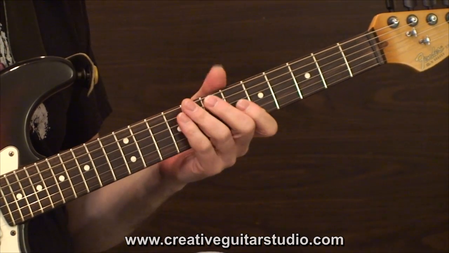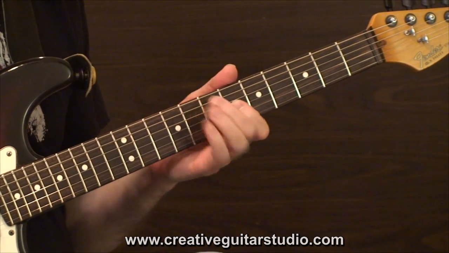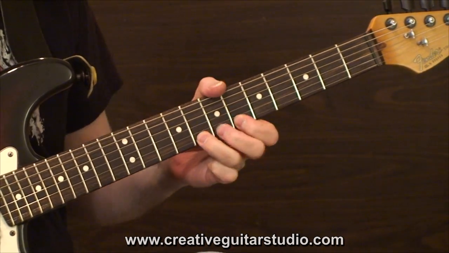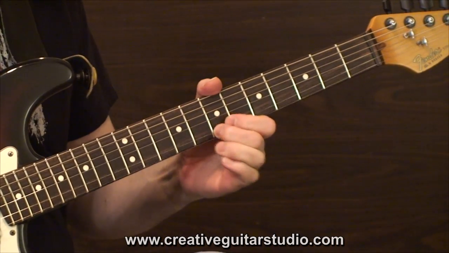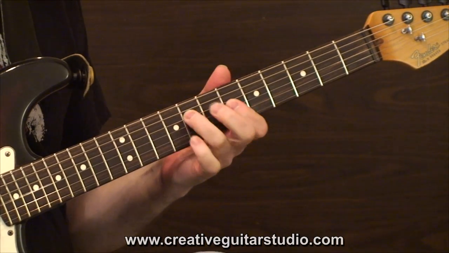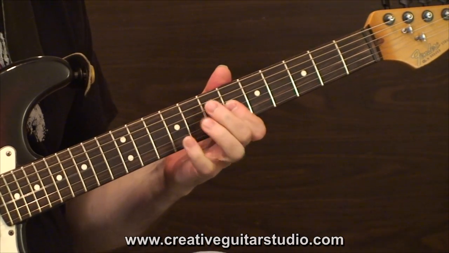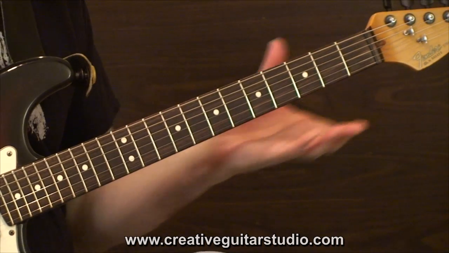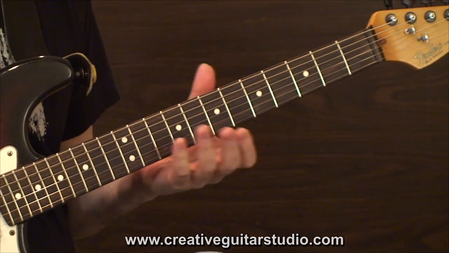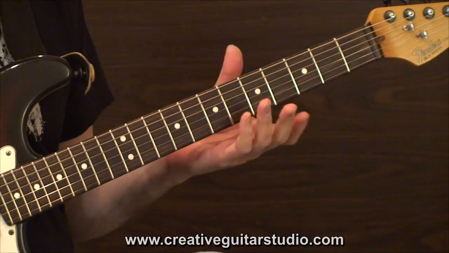So just kind of walking through it slowly again for you. On the pickup notes, and then those nice diminished. All right, so some really neat sounds going on in there. It's a nice introduction to what's happening with the E diminished scale.